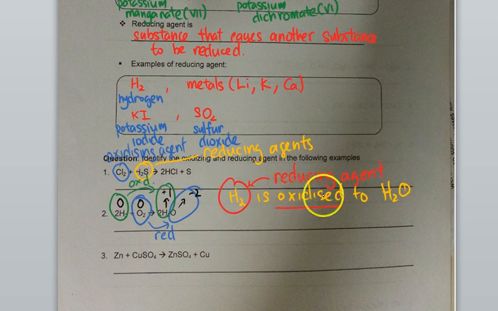Okay, if H2 is oxidized, that means it is a reducing agent. I'll explain to you why later on. Let's look at the second one. We know that O2 is reduced to H2O.